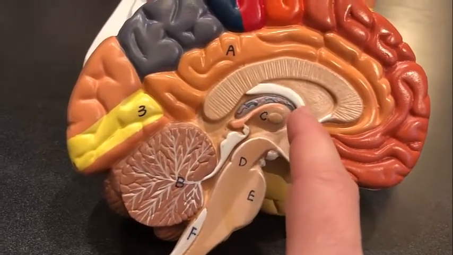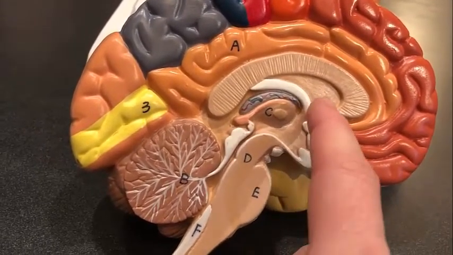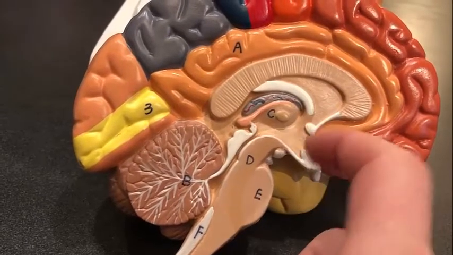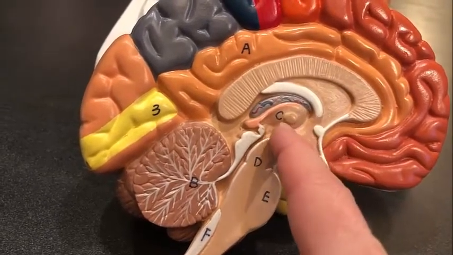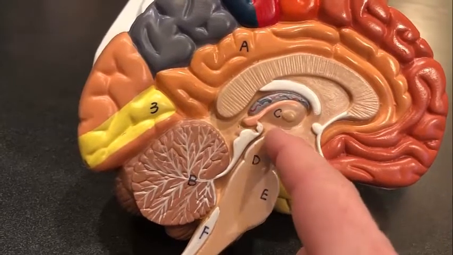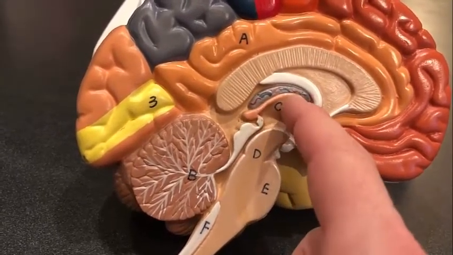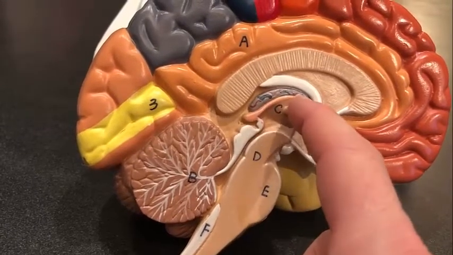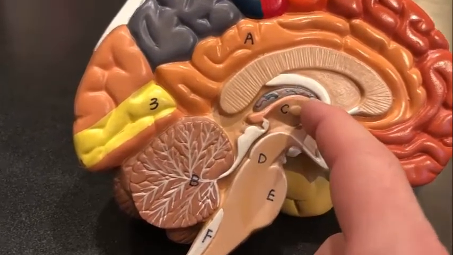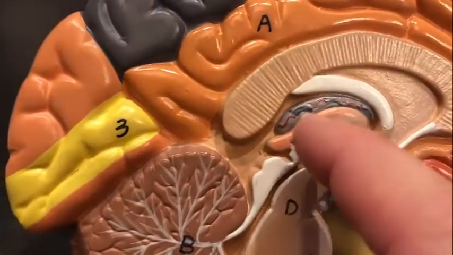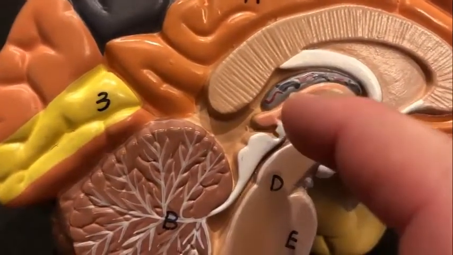The interventricular foramina collects fluid from both of the ventricles and drops it down into the third ventricle, which the thalamus partially makes up. It makes up part of the wall, and so you can see the gray again, which is the choroid plexus. The choroid plexus has blood vessels and ependymal cells.